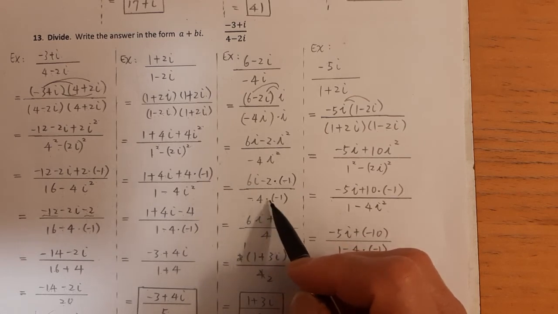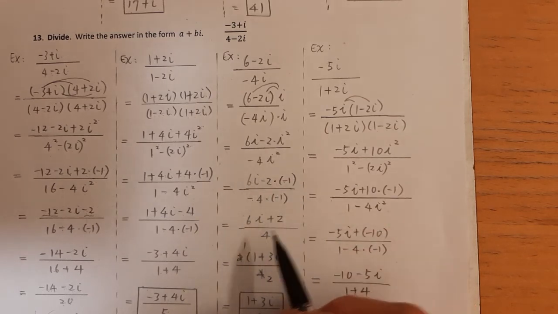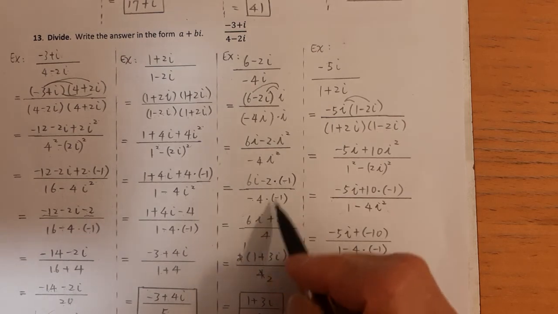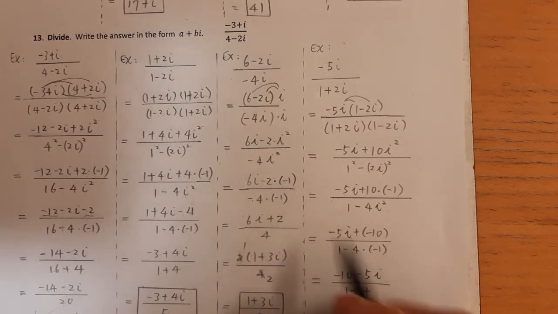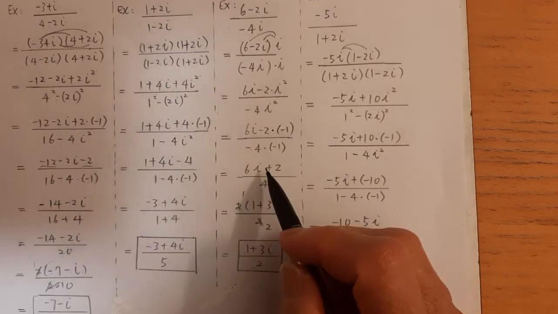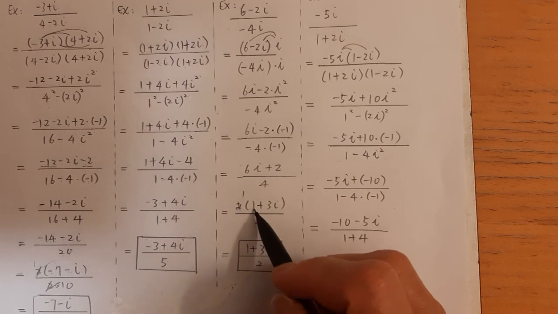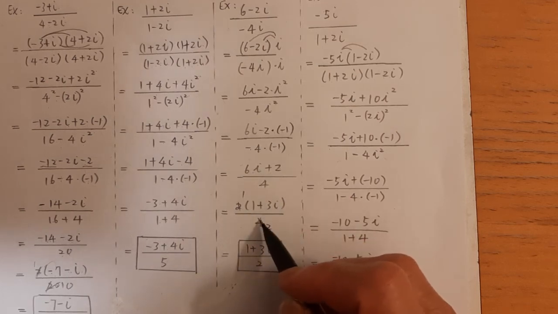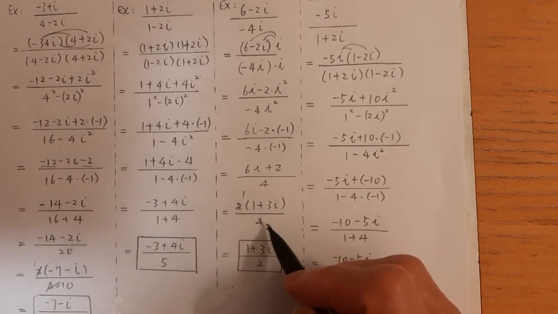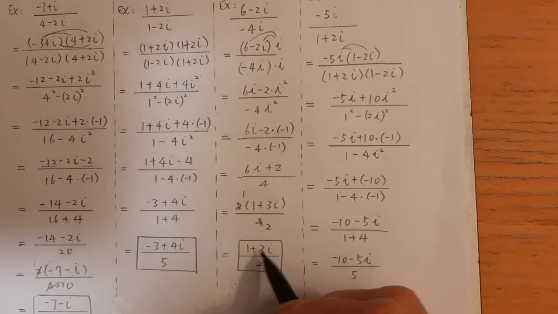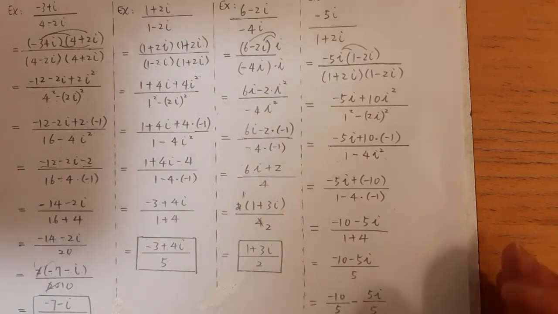In the denominator, negative 4 times negative 1 is a positive 4. In the numerator, negative times negative becomes plus 2. Then factor out the common factor 2: 2 gives 1, 6i gives 3i. The denominator is 4. Cancel the common factor 2: 2 gives 1, 4 gives 2. So it's 1 plus 3i over 2.